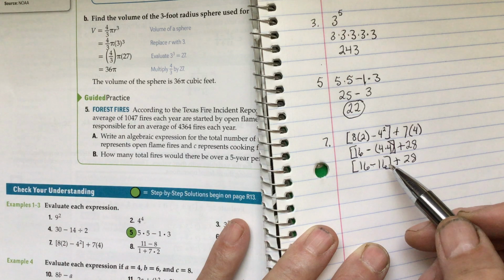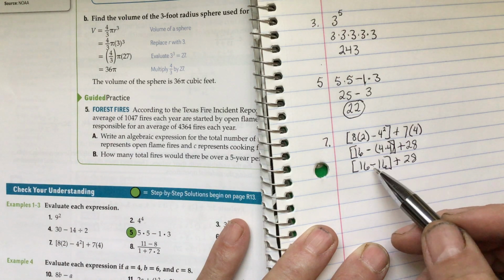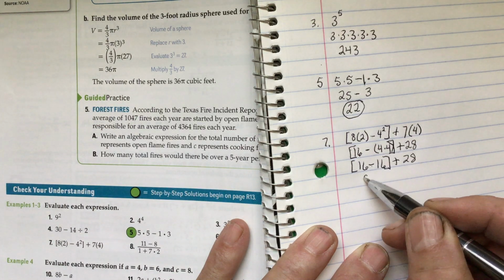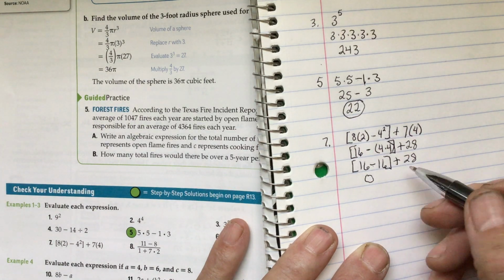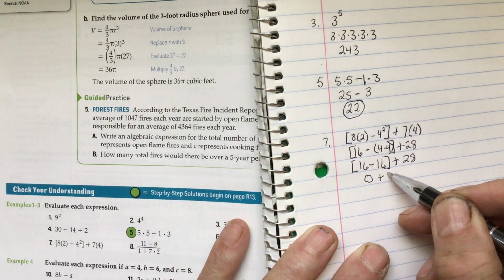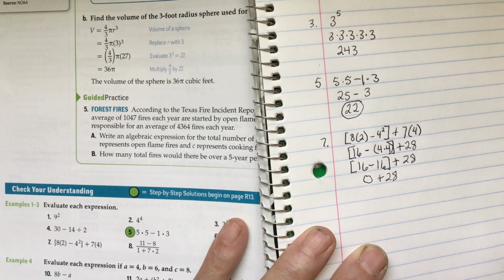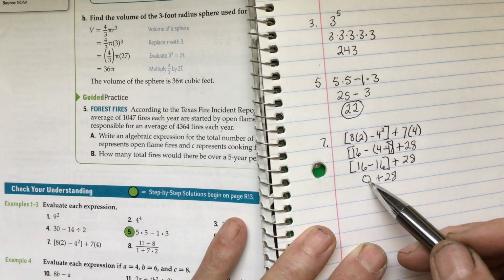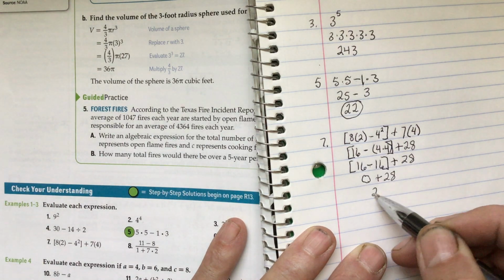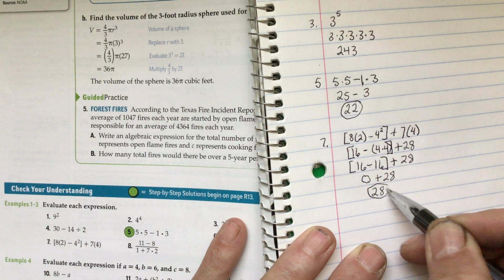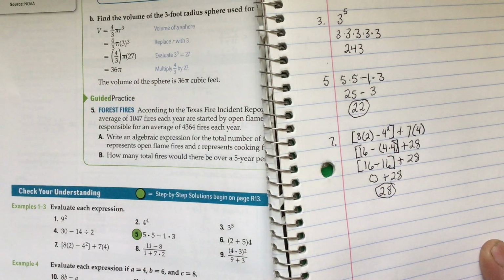Inside these parentheses, which is the part that we must do first, we have subtraction. 16 take away 16, which leaves us with 0. And then plus 28. Now all the parentheses are gone. We just work left to right. 0 plus 28 is 28. Bada boom, bada bing.